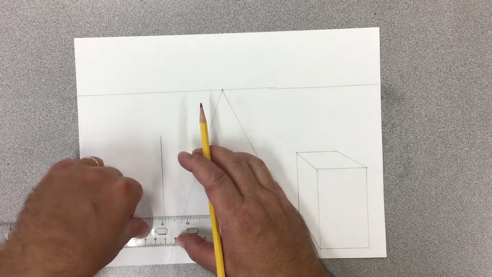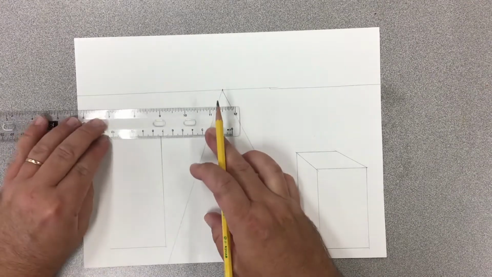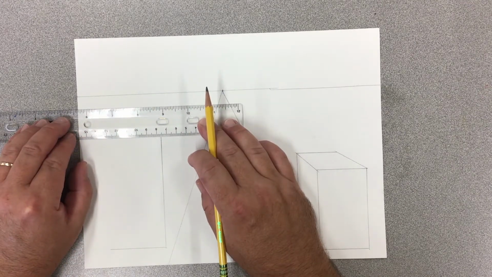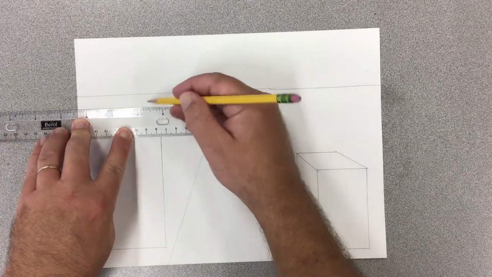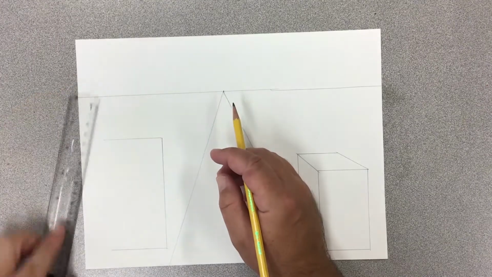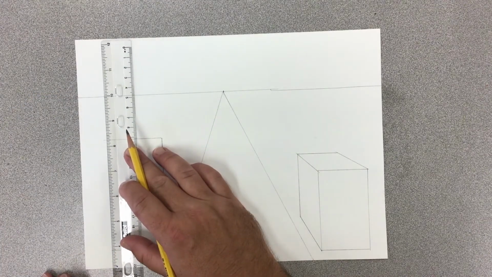I want to make sure that I have horizontal lines at the top and bottom. Again, using my eye to judge the space between the horizon line and the ruler, the top of the paper and the ruler. And I want to finish off with a vertical line on the side.